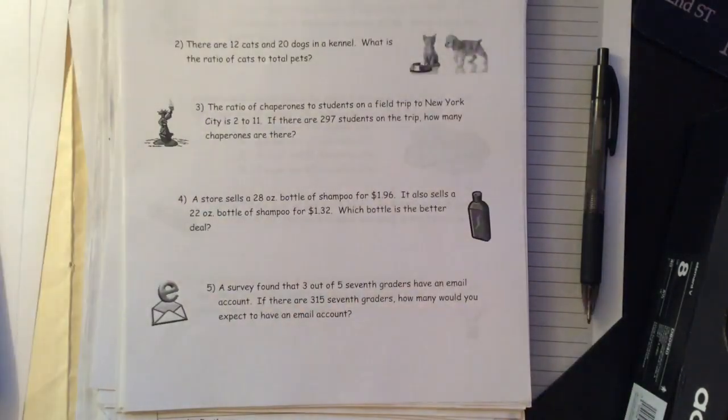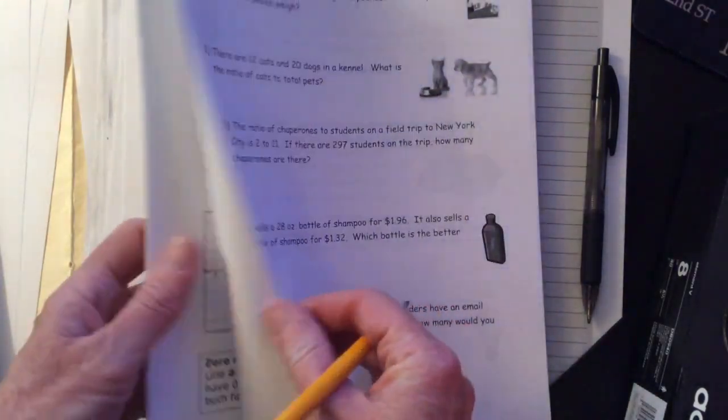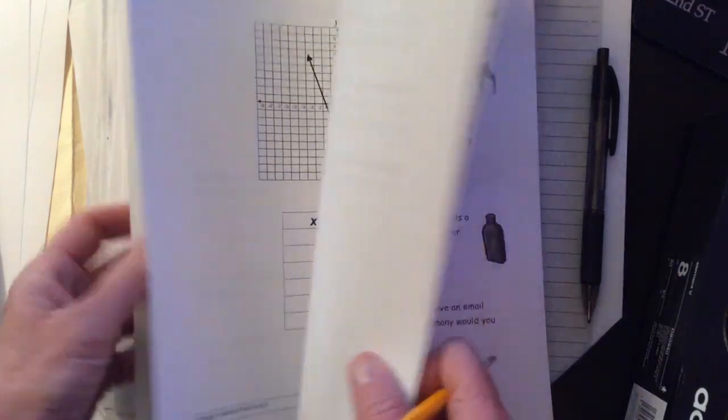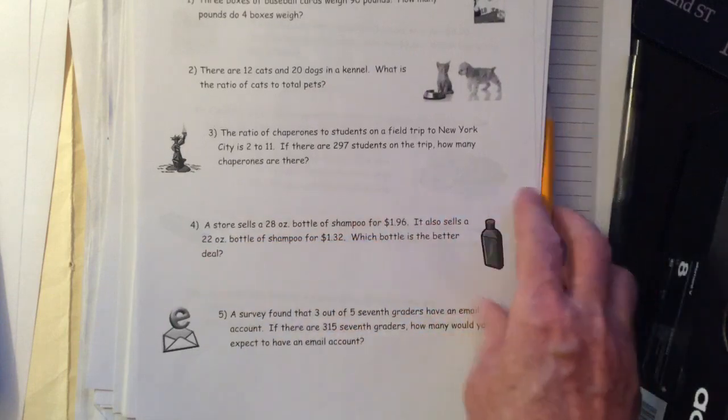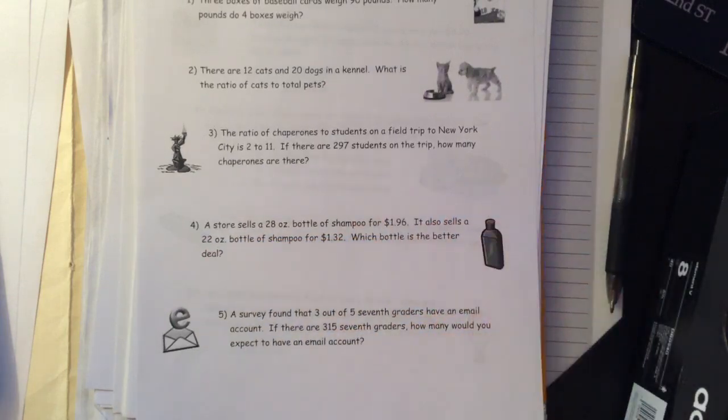Okay? Let's see what else we got here. I'm going to continue part 2 on this at a later time. That's the first part of our notes.